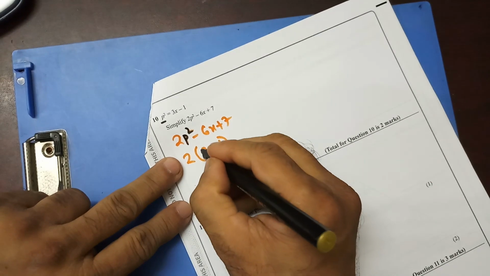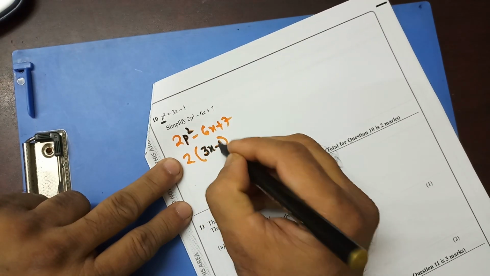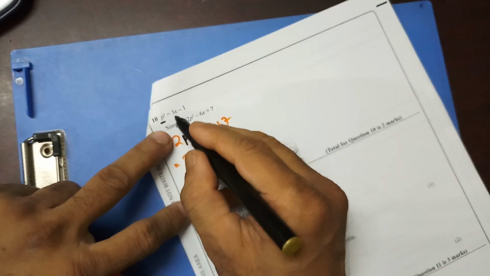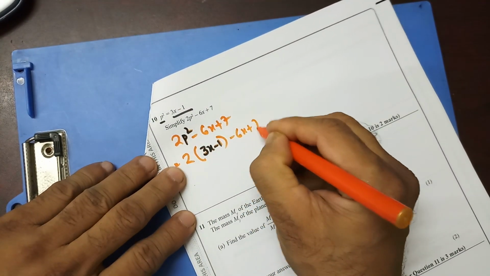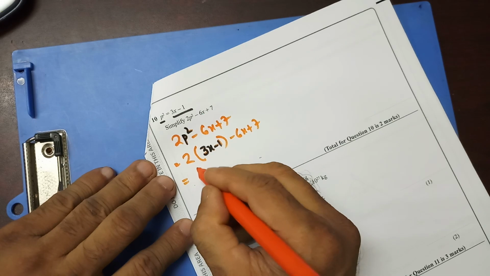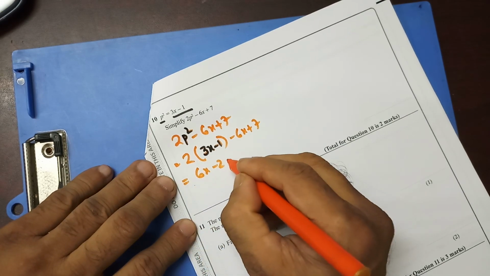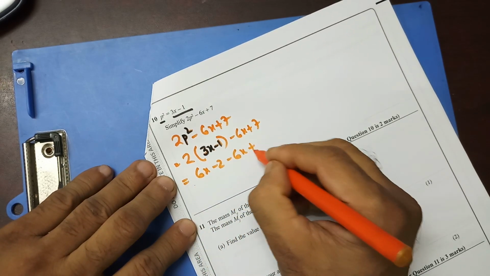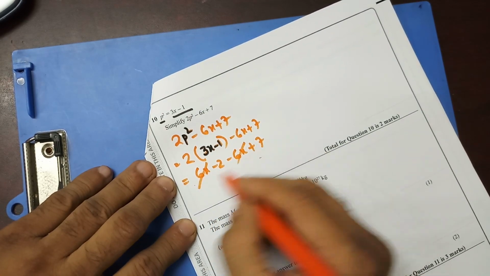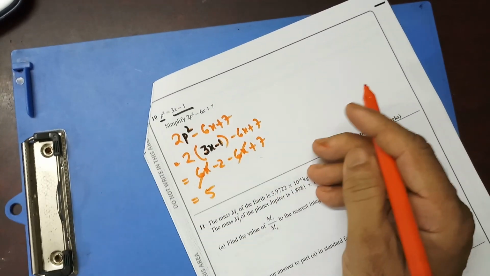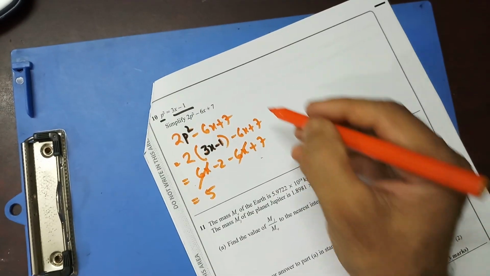Let me use a different color. You can see p squared replaced by 3x minus 1, then minus 6x plus 7. That's 3 twos are 6x minus 2 minus 6x plus 7. Look, 6x minus 6x cross out, and minus 2 plus 7 is 5. This is one way to do that.